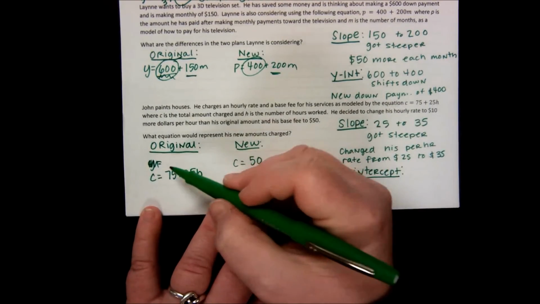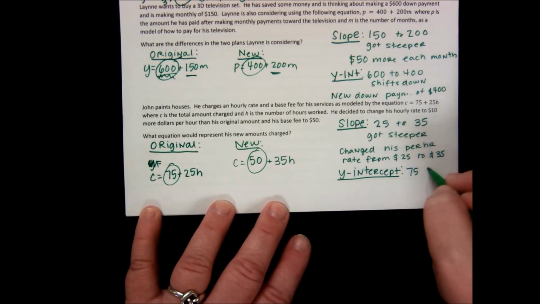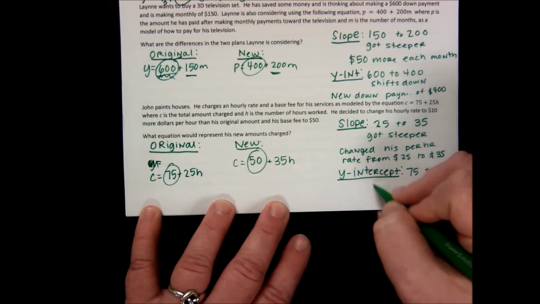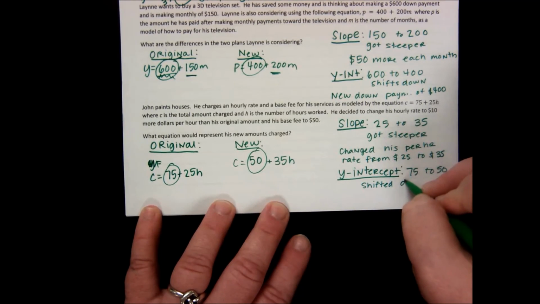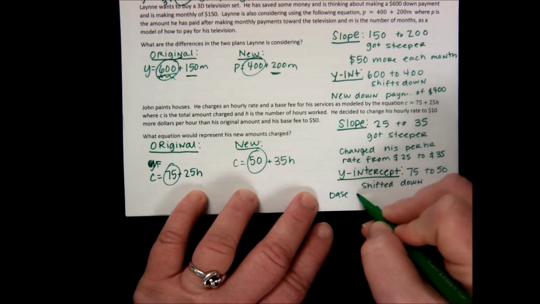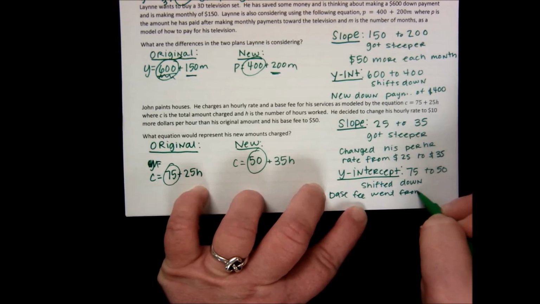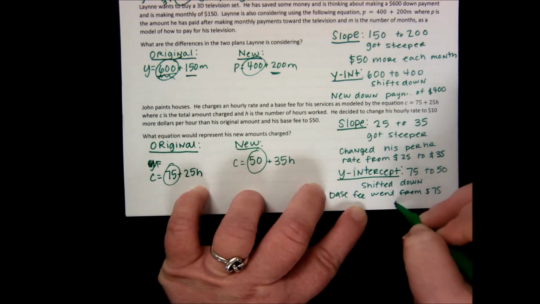The y-intercept went from 75 to 50, so I know it shifted down. That means his base fee went from $75 to $50.